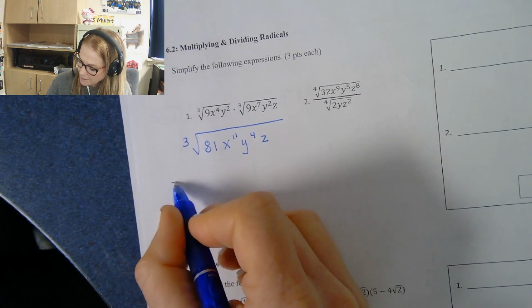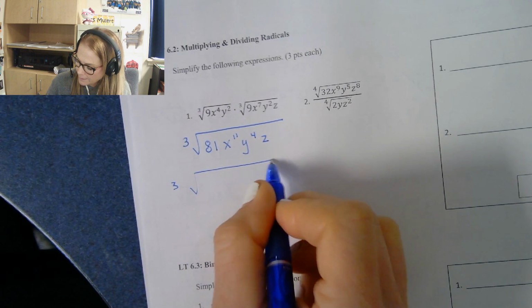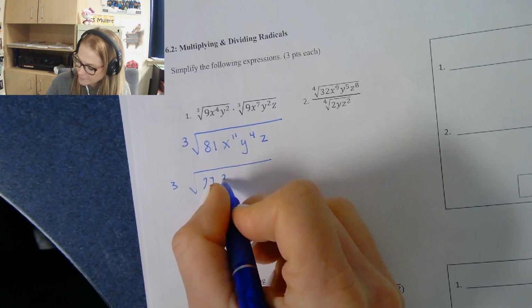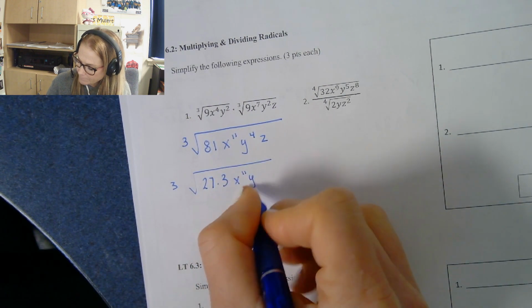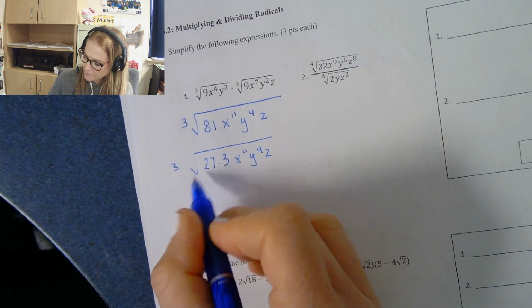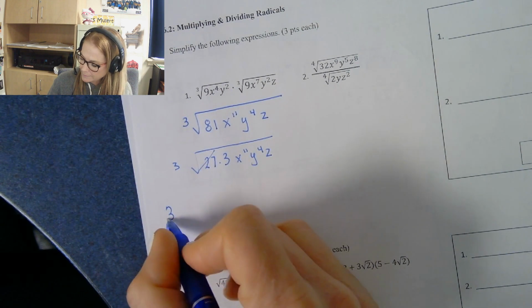Okay. So my cube numbers for 81, I'm going to be thinking about 27 times 3. Okay, so the cube root of 27 is 3.